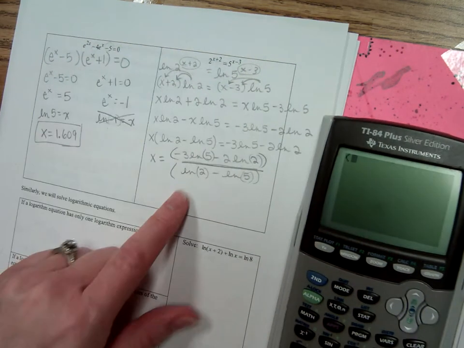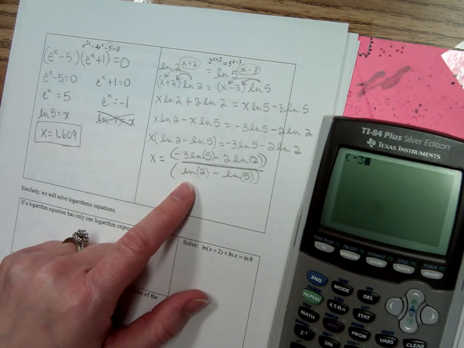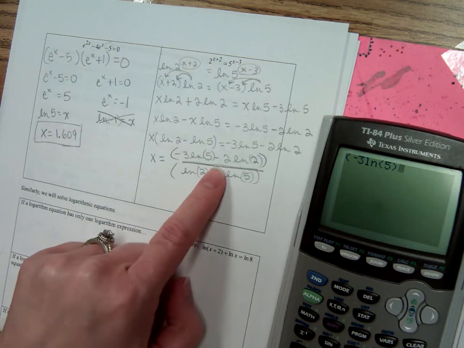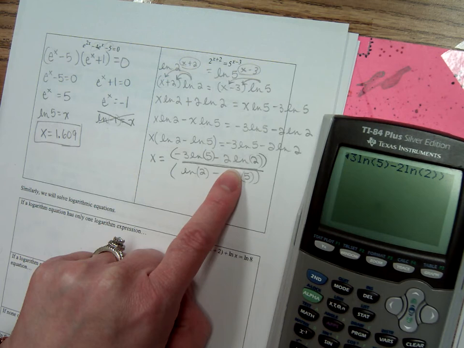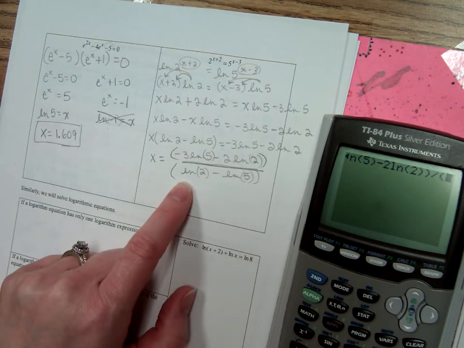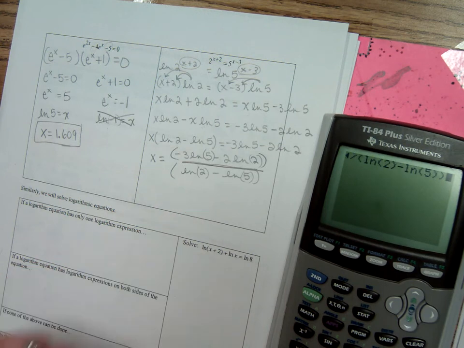Alright, so I have negative 3 natural log 5 minus 2 natural log 2 divided by natural log of 2 minus the natural log of 5, 6.782.